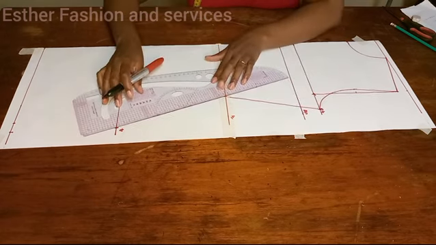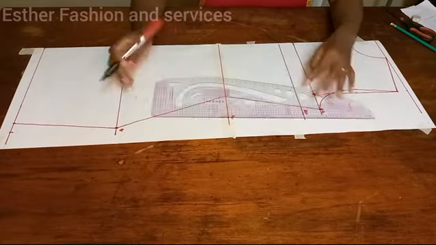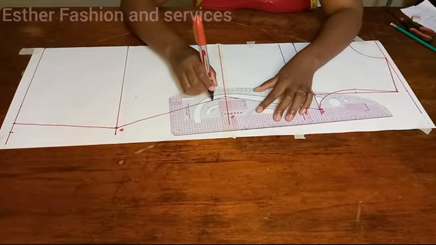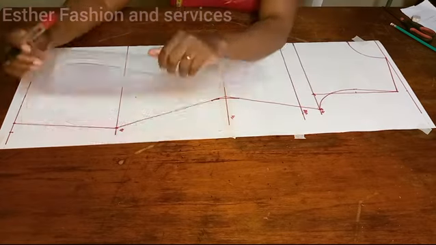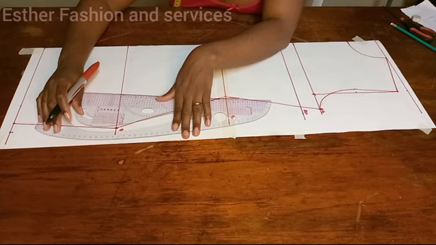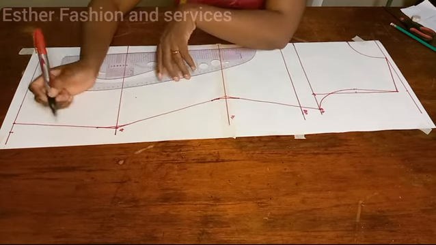After this, I will connect with the straight ruler. I connect it like this. Okay. So I don't want this sharp point. I use my curve ruler to shape it again. Hope you can see what I am doing. Avoid the sharp points. Okay.